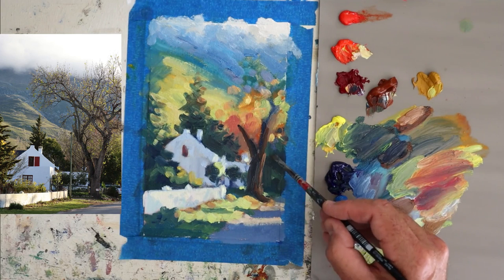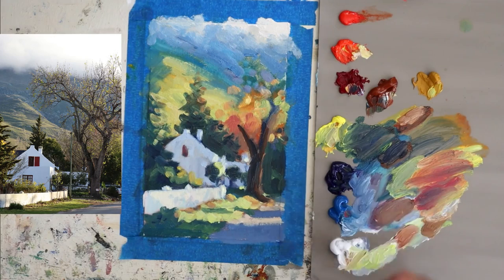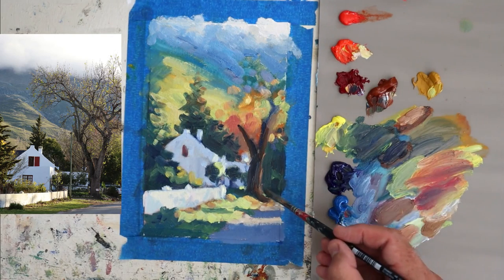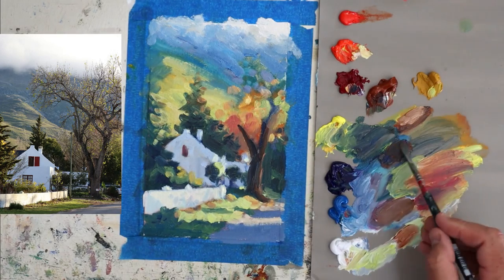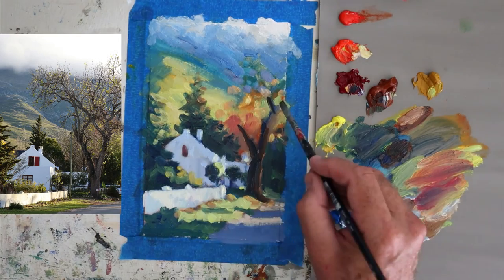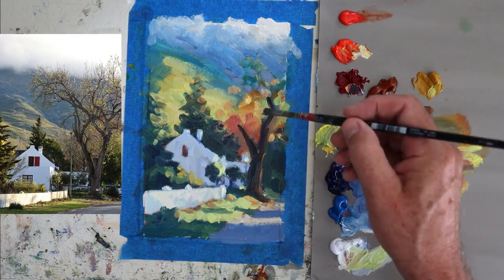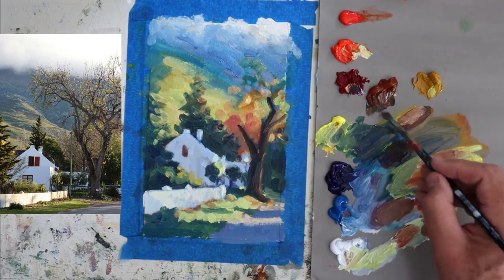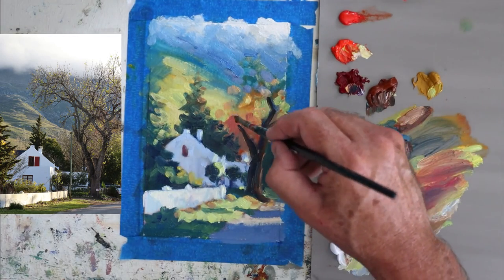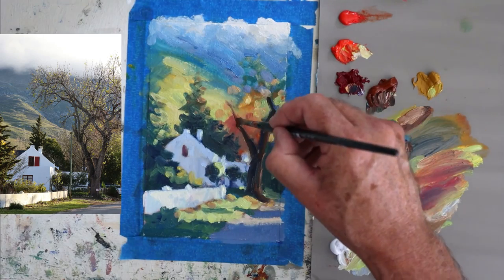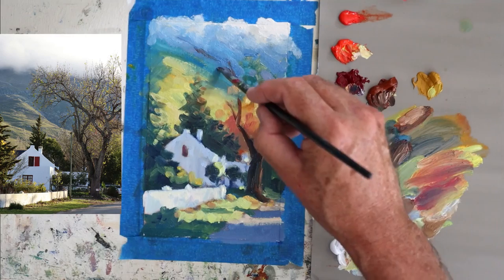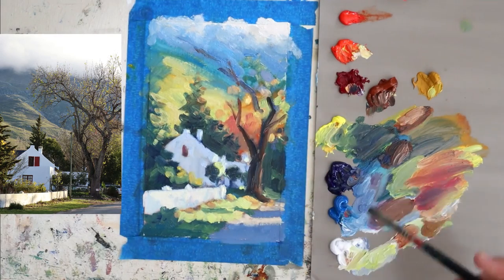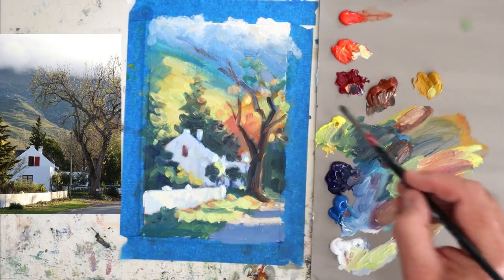The tree looks fairly grey actually. A lot of the tree's in shadow. But I don't think a cold grey tree is going to help the scene. I'll bring in a variety of colors for the thinner branches, some violet, some warm colors, a few reddish colors as well. So there is room for a little bit of expressive color.